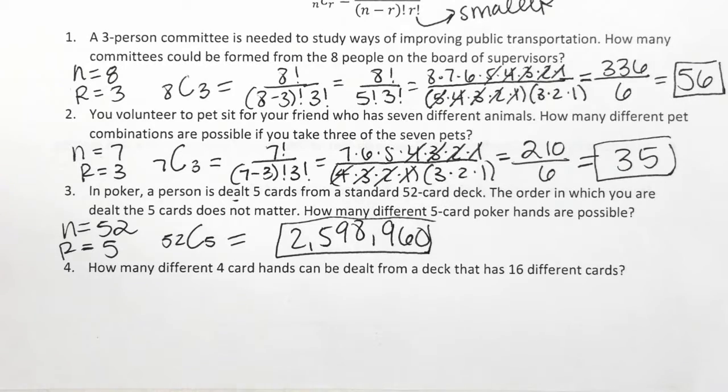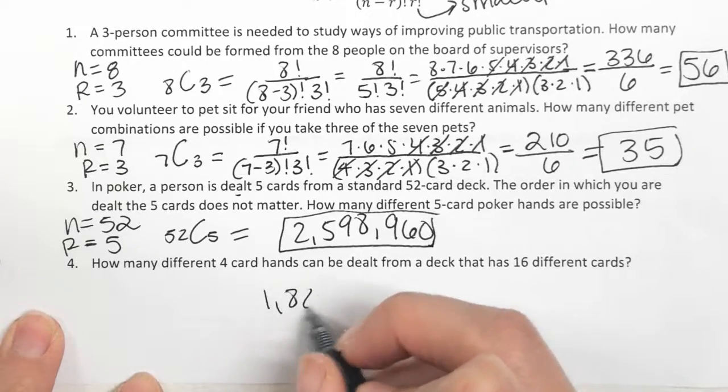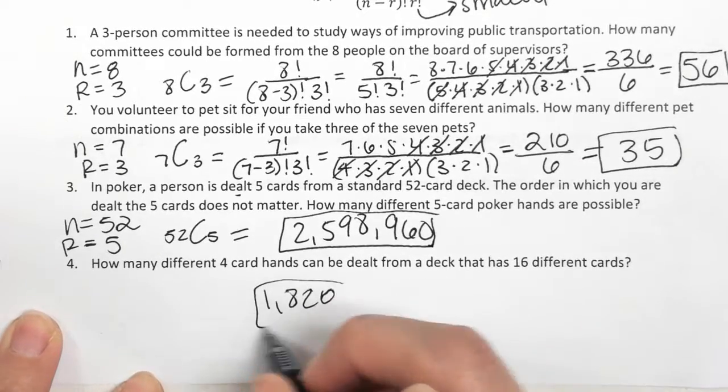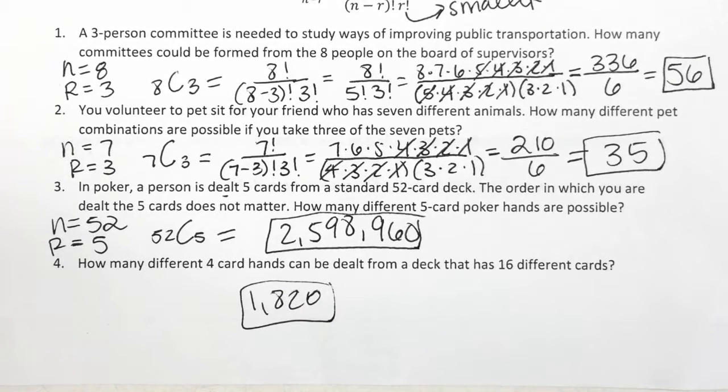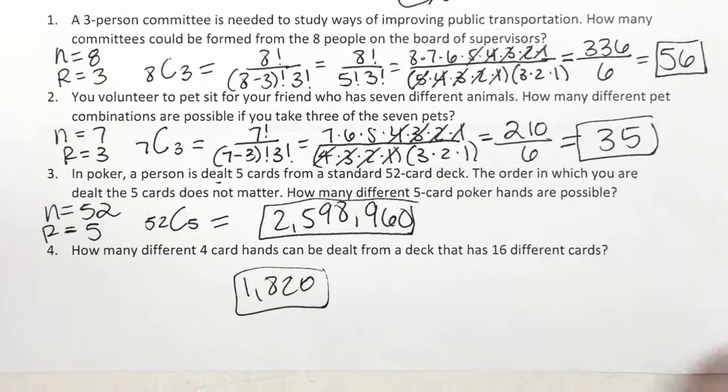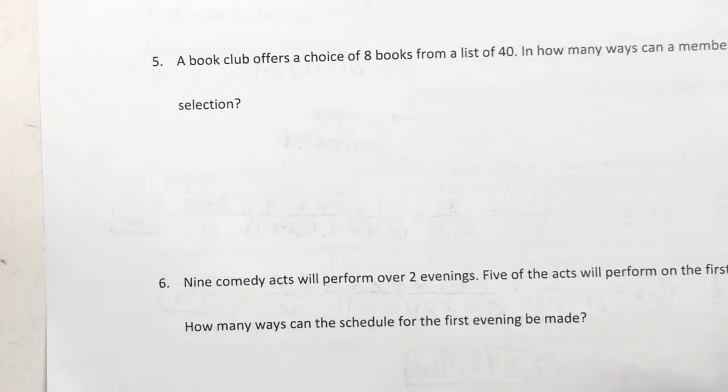Do you want to do the next one, Austin? Go ahead. I got 1,820. Okay. So how many different 4-card hands can be dealt from a deck that has only 16 cards? That's going to be 1,820 different ways. Any questions?